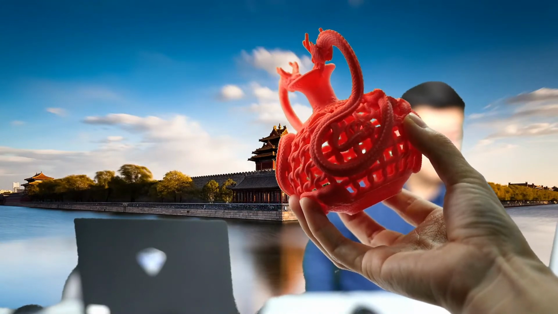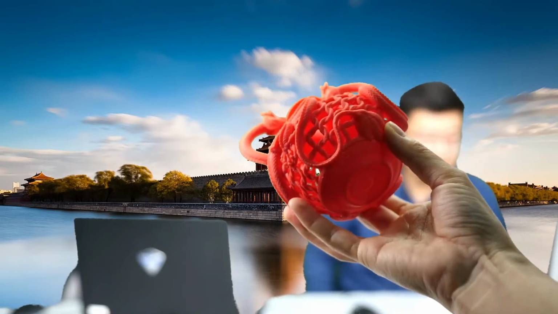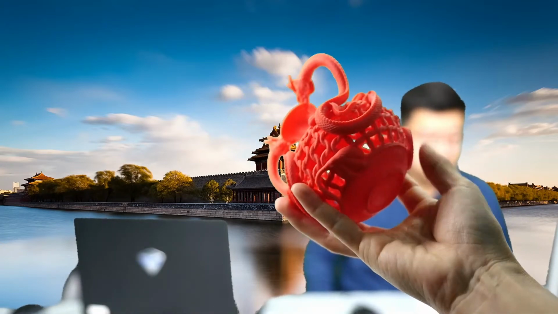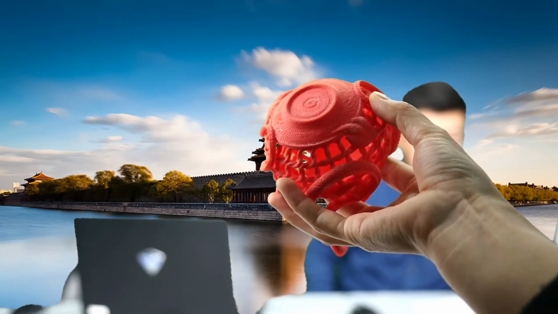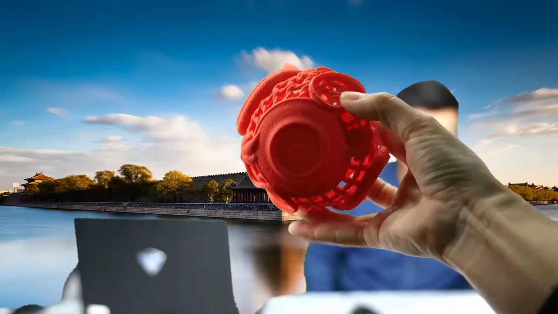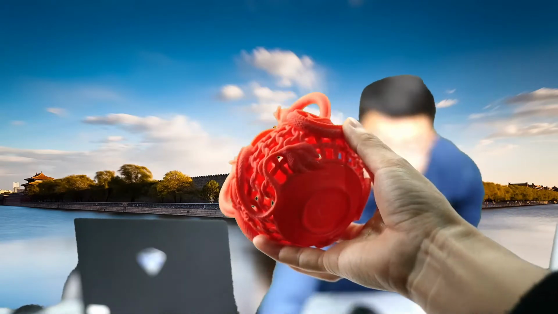Okay. Now you see this very delicate dragon bottle with a lot of holes on it. This is printed by a dual extrusion machine we are developing.